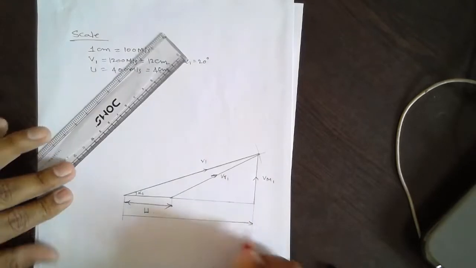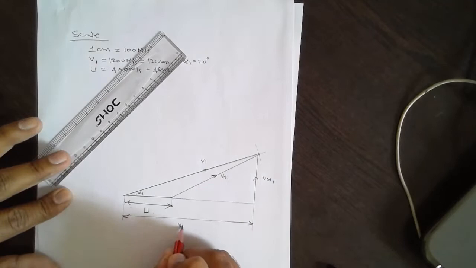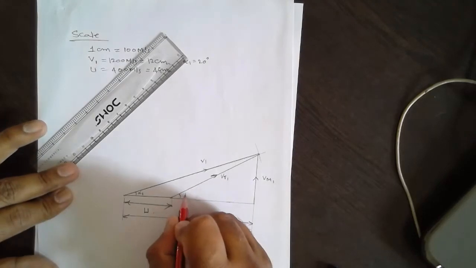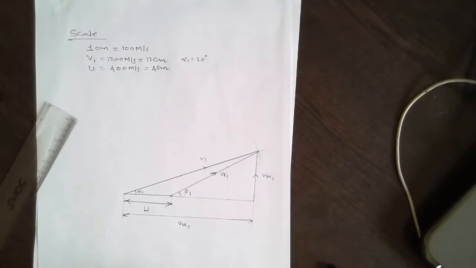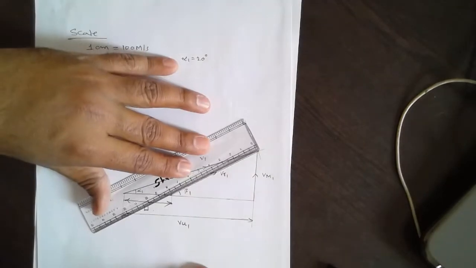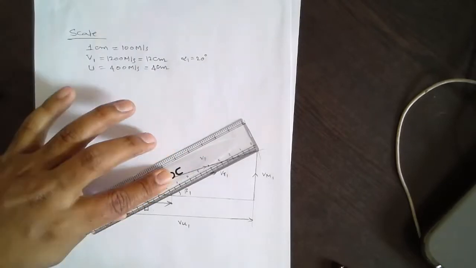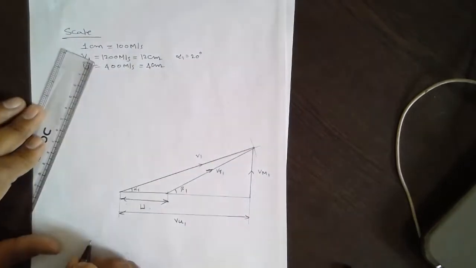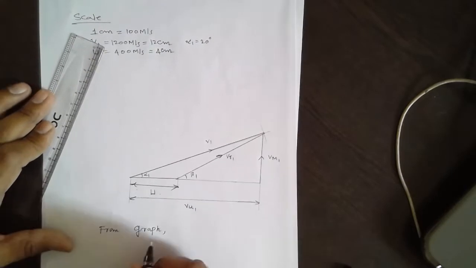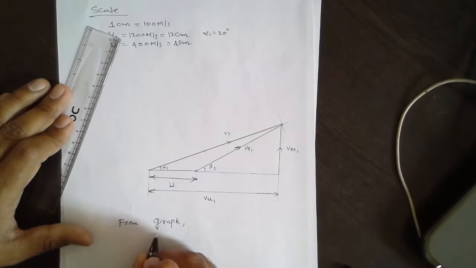One VU1, this one VM1, and this one beta 1. Yes, from the graph, VR1 value, from the graph VR1 is 8 centimeter.